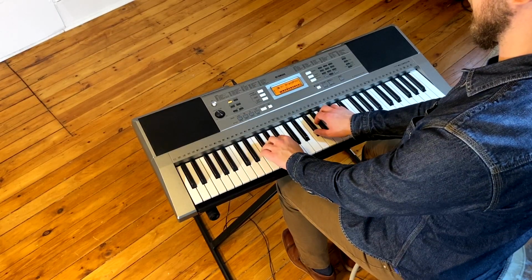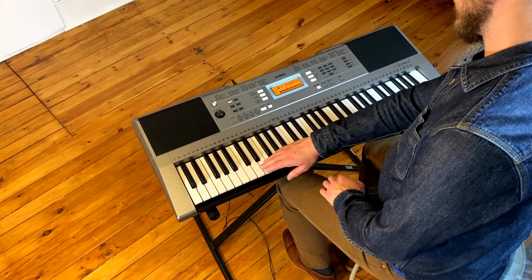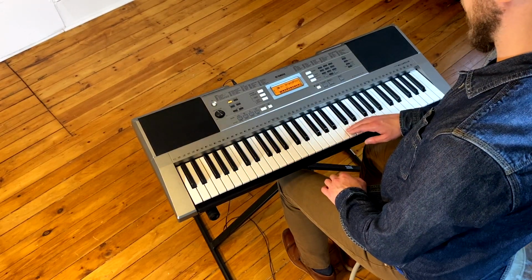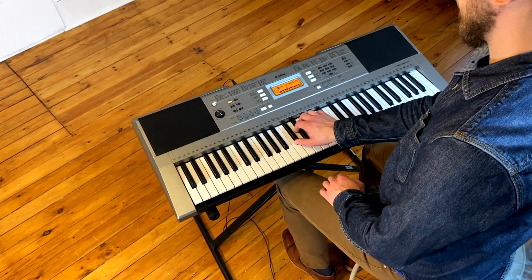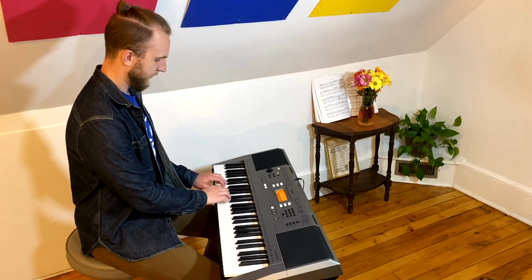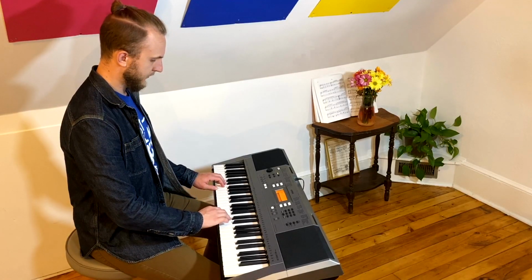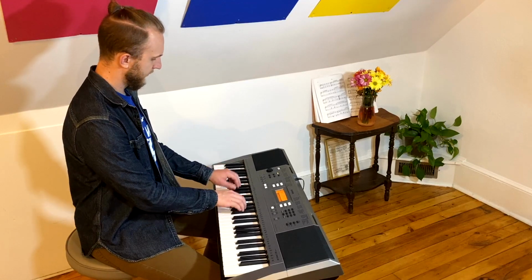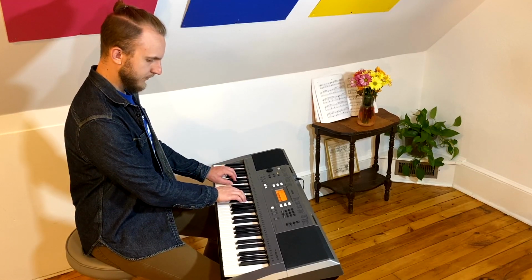First, a little review. Remember that the white keys are the ones that lay flat across the keyboard. The black keys are the ones that are raised up in between. For today's episode, we will be learning the names of the white keys, but the black keys will be very important in finding their location.